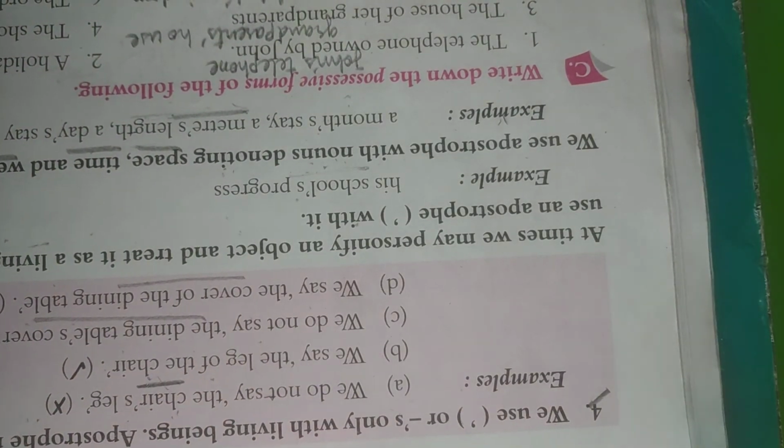The wisdom of Birbal. Birbal's wisdom. Holiday for a month. Month's holiday. The shop of Nike. Nike's shop. The orders issued by the principal. Principal's orders. So do this thing in your notebook. Do this exercise also in your notebook.